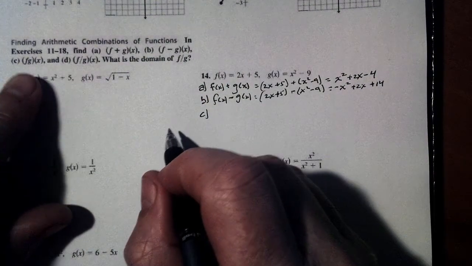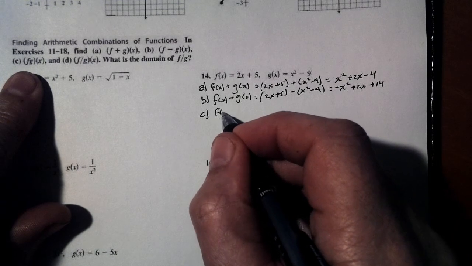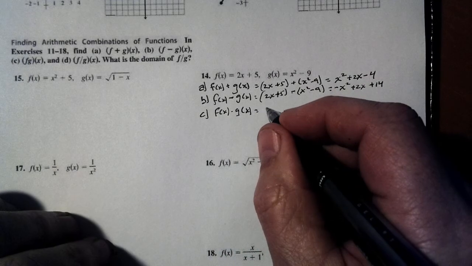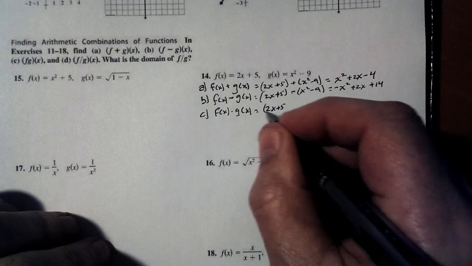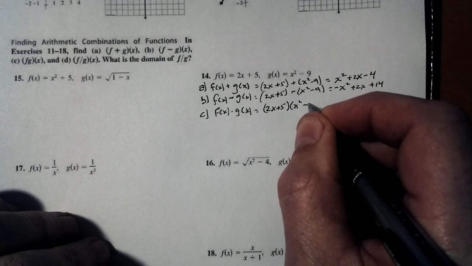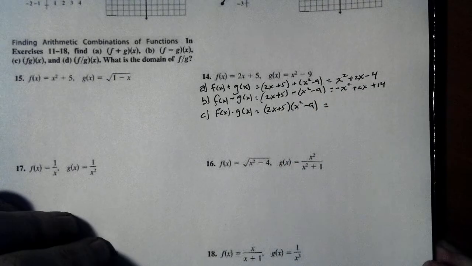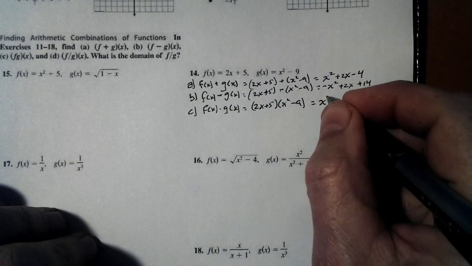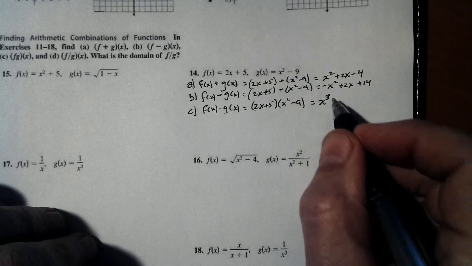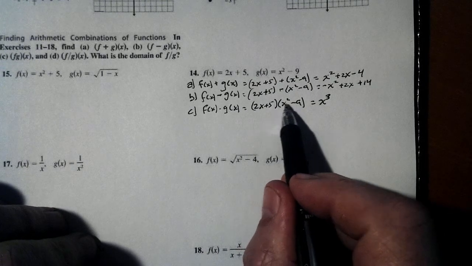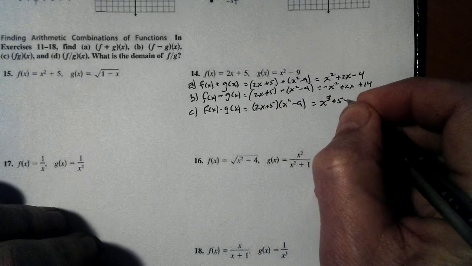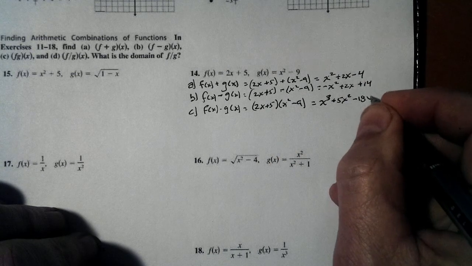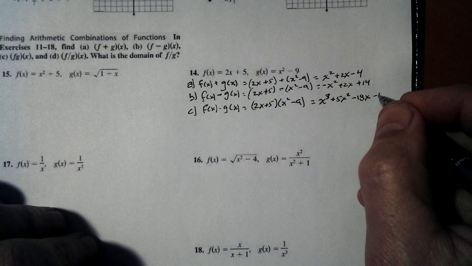In C, we're supposed to find f times g of x, which is f of x times g of x, which is 2x plus 5 times x squared minus 9. And I'm going to FOIL this and try to do it in one step here. X squared times 2x, x cubed. Then I'm going to see, can I get some x squareds? Yep, only 5x squared. Can I get some x's? Minus 18x. Can I get some constants? Minus 45.